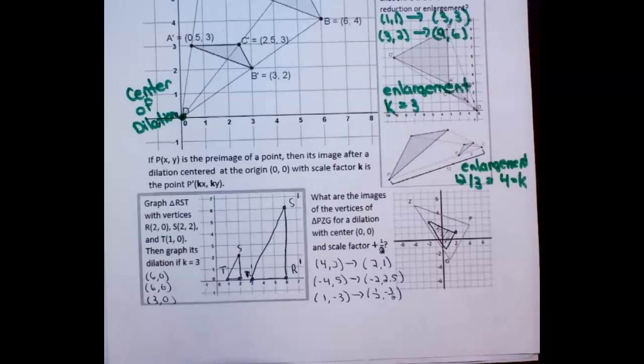Okay, and that's it for the dilations. I know we're kind of going through these pretty quick. I'm just trying to get this little small unit done before we are done and headed on spring break, which is on Thursday. So we've gone through the 4 transformations: the dilations, the rotations, the reflections, and the translations. And we will have a small quiz coming up on Wednesday or Thursday, depending on what period I have you.